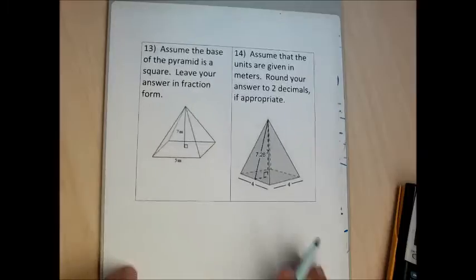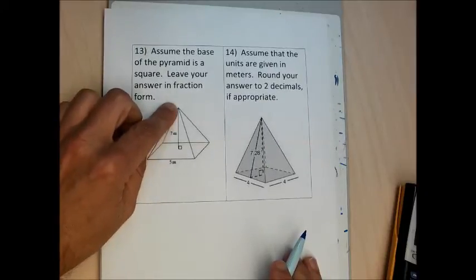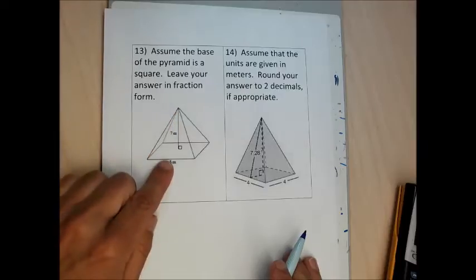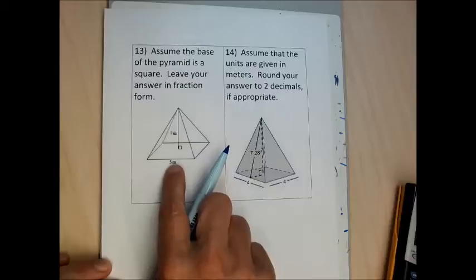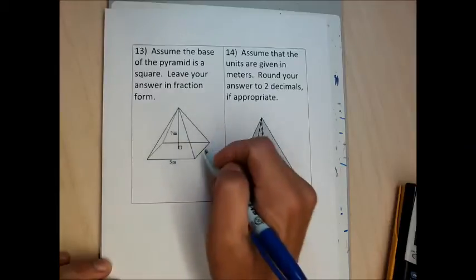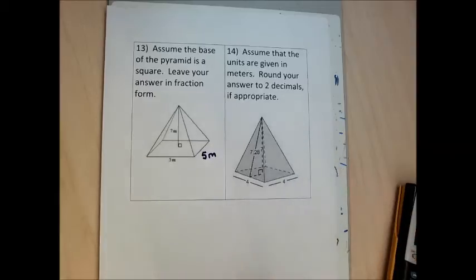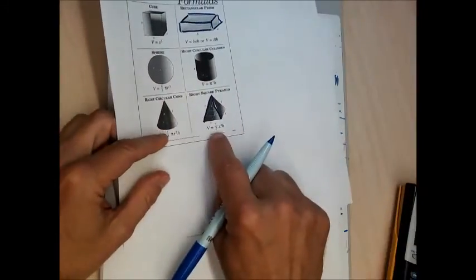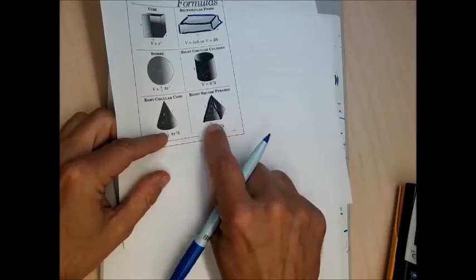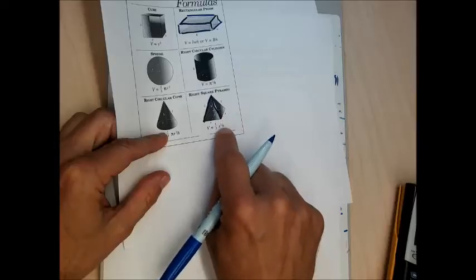For 13 and 14, these come to a point. They're not going to be a cone because the base isn't a circle. These are pyramids, and I'm assuming because only one of the lengths of the base is indicated on yours that it's a square pyramid. And the volume formula for a square pyramid is 1/3 times the s squared, and the s is the length of the sides of the square, times the height.